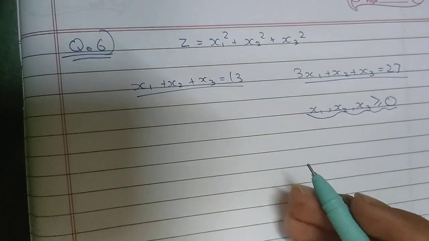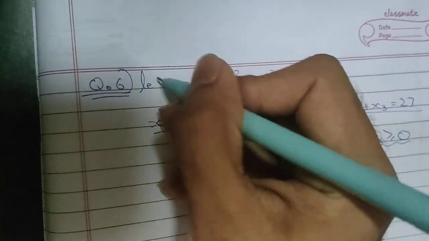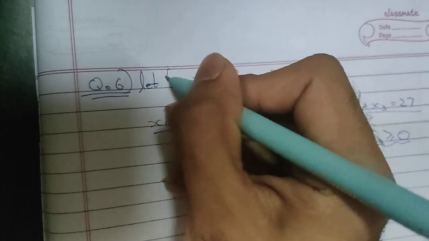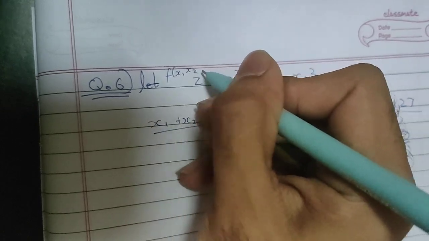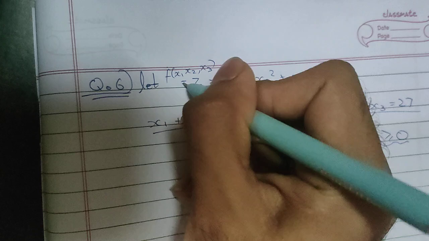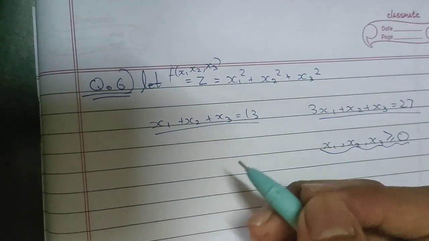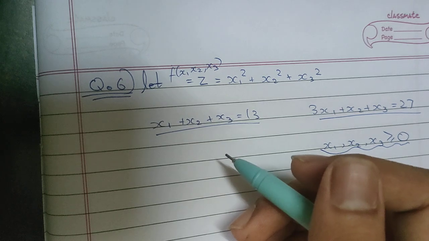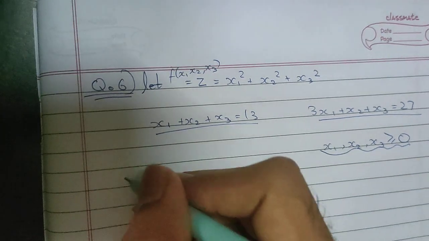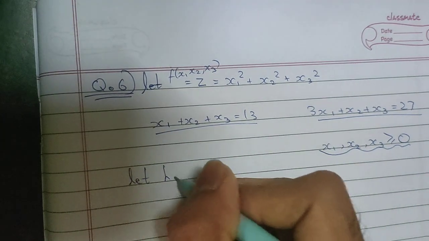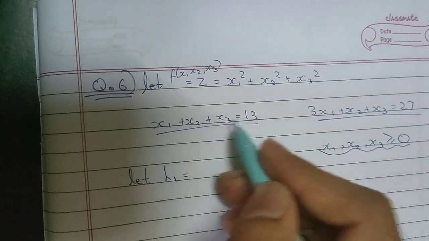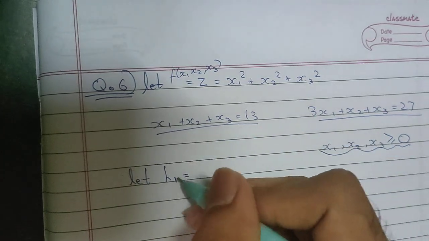Okay, so this is the next question we need to solve. Firstly, we can just assume let f of x1, x2, x3 equal to this. We need to write the actual statement, but I just wrote it in short. And then for the constraints, we have two constraints, no? So we'll need two of them.